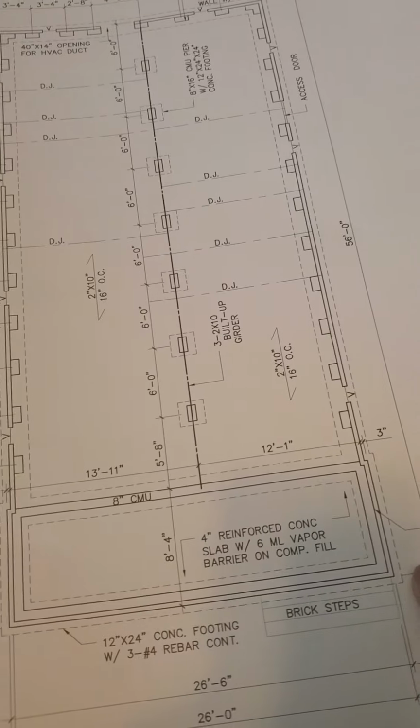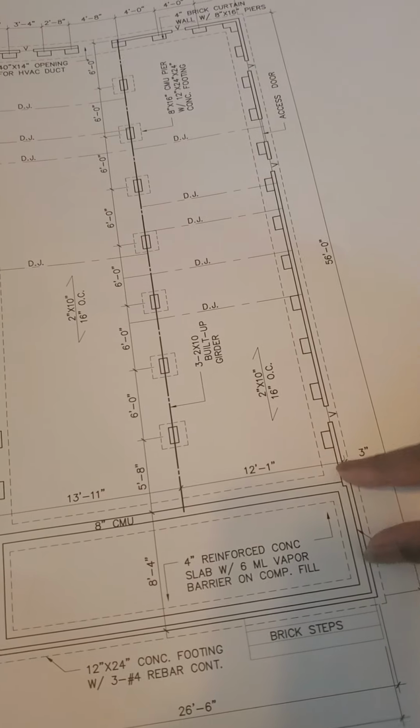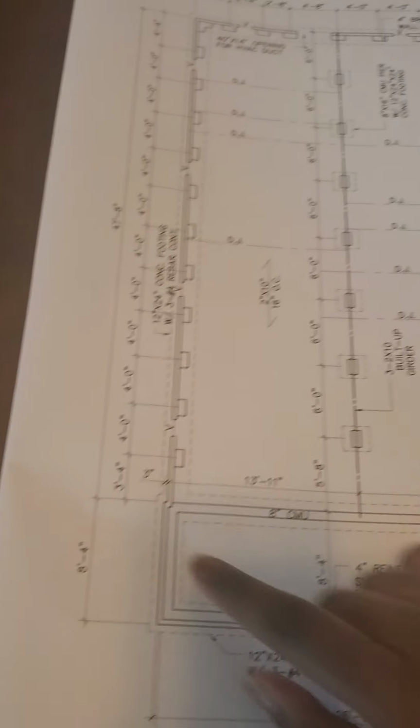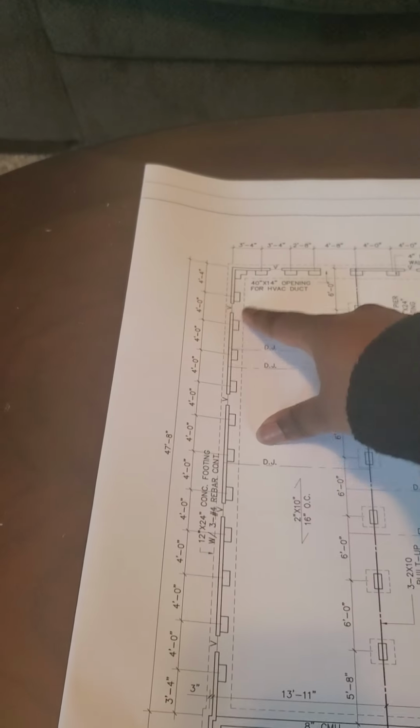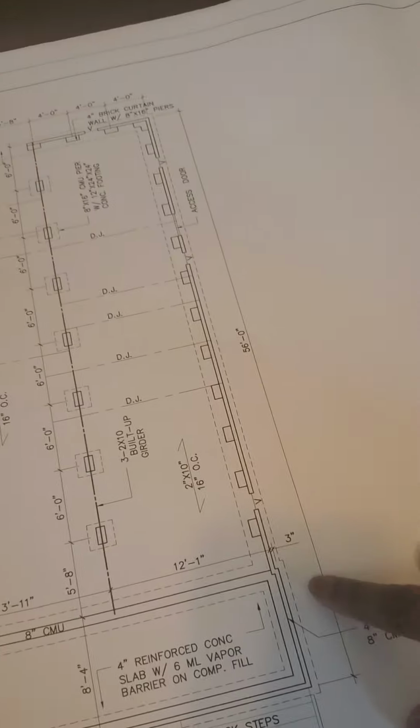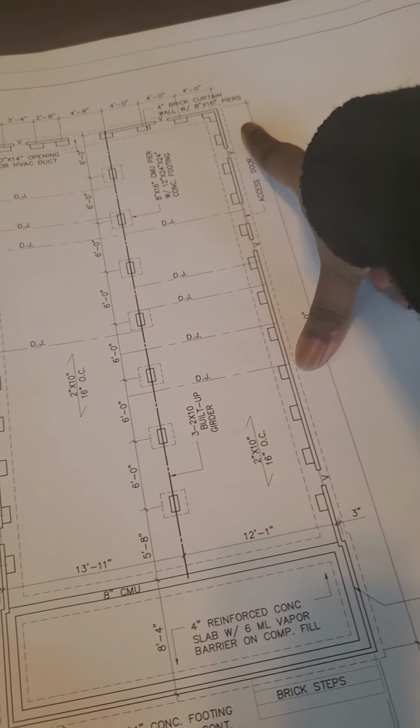Horizontals are going to run the full length, and our verticals are going to be the short lengths. Okay, so those are going to be cut short. Just going to stop there.